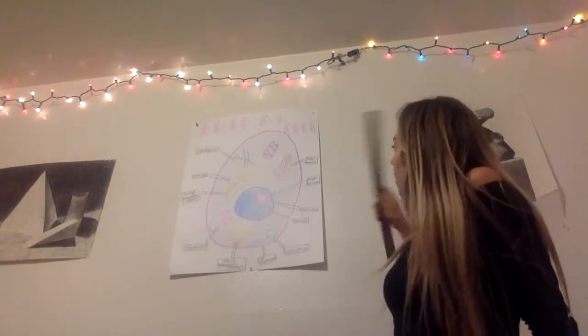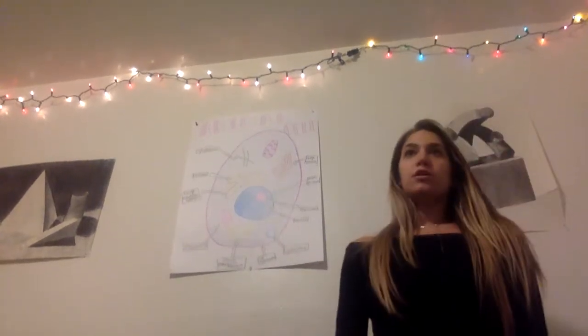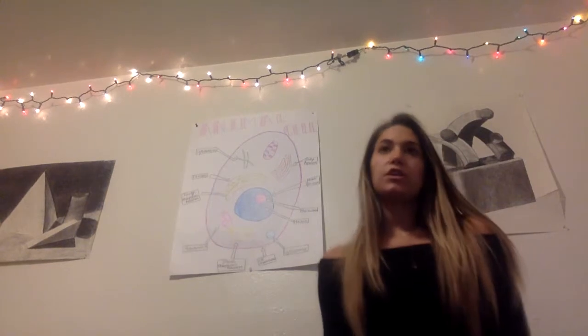So right here, this is the nucleus of the animal cell. And the nucleus of the animal cell is responsible for controlling all of the functions in the cell. And so in the mall, it would be like the power room that controls all of the different electrical functions and lighting within the mall.